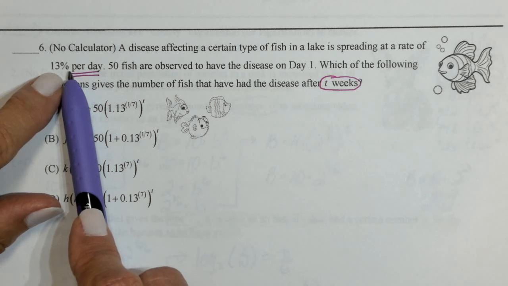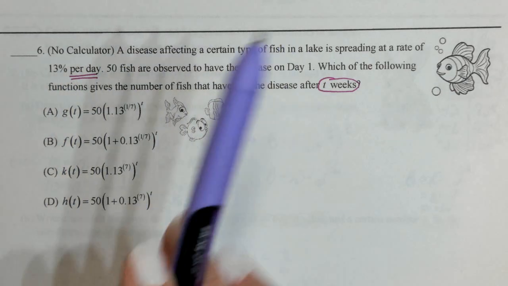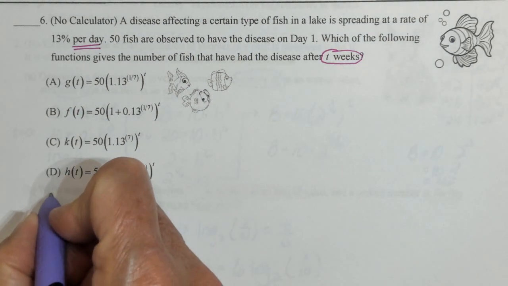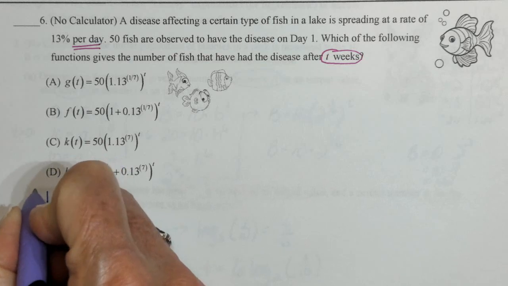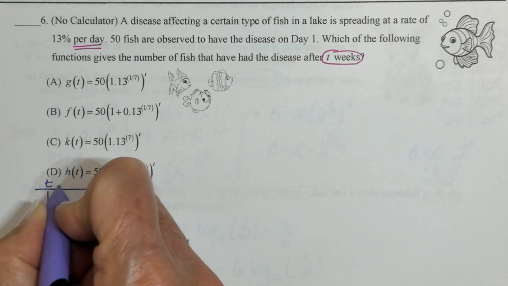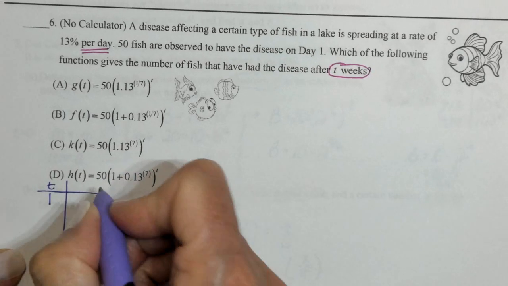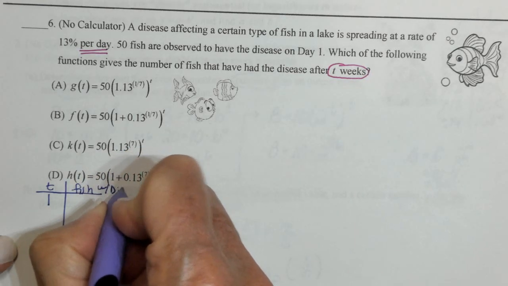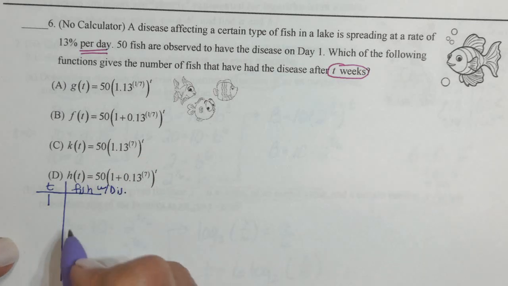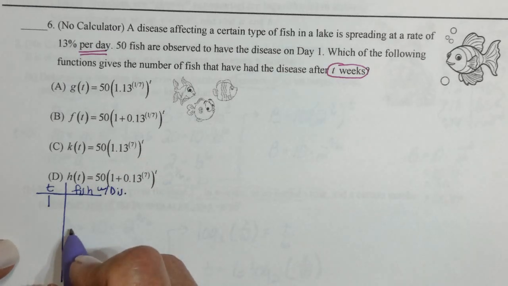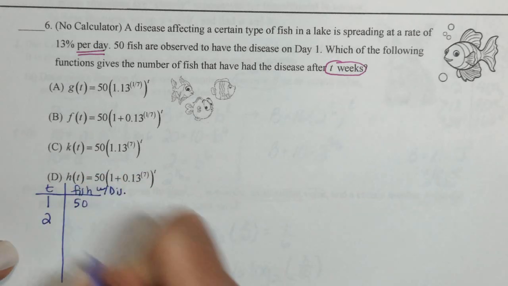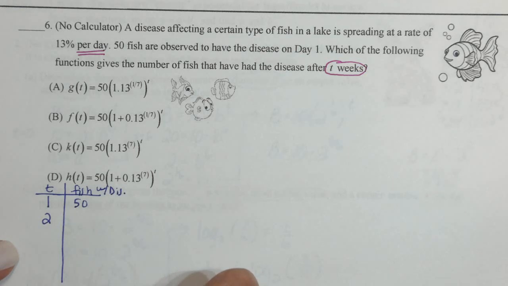Now, I'm going to come back, but let's think about that. On day one, if I made a little T and fish with the disease chart, it says there are 50 fish that have it. How many fish would have it on day 2?